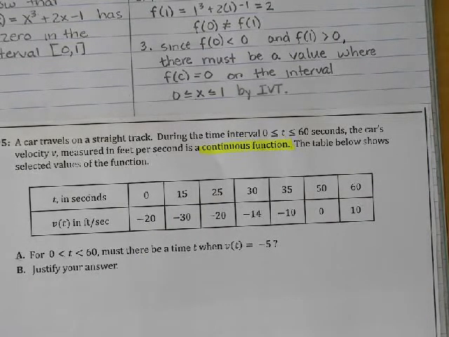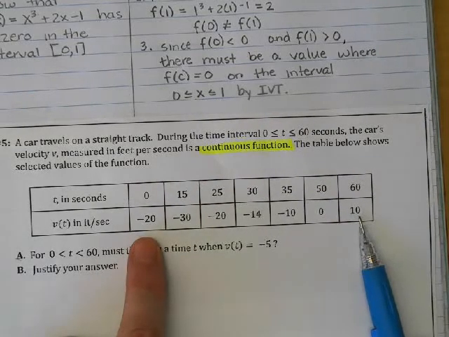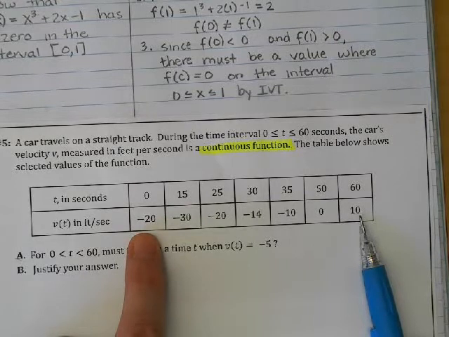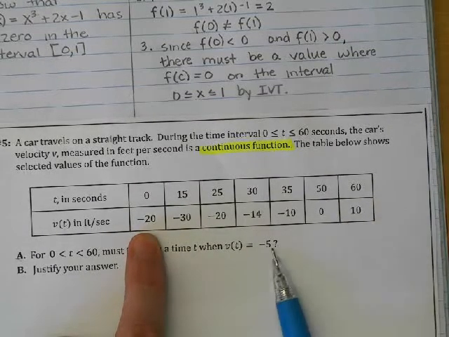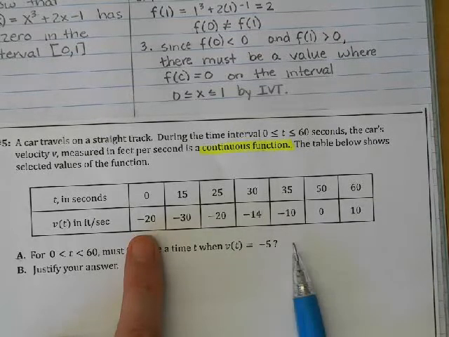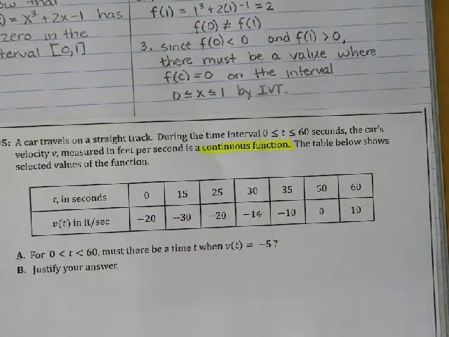Okay, well, if it's continuous, and you know that all the velocities have to fall between -20 and +10, well, yeah, somewhere in here at some time, the velocity had to be -5 because you can't skip any speeds. If you're speeding up somewhere, you can't go from 20 to 30 in one jump.